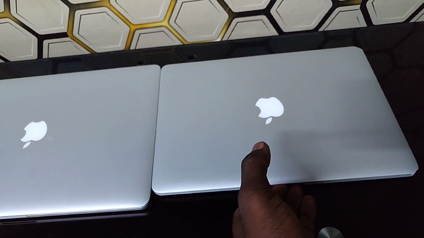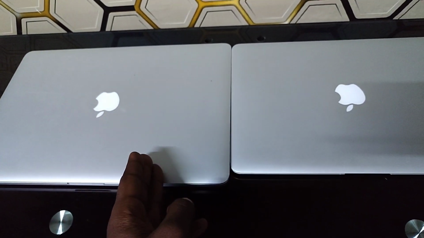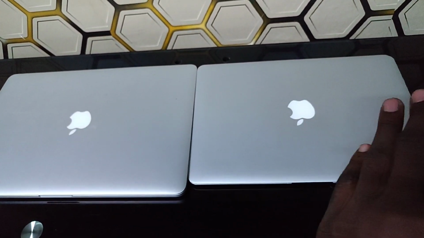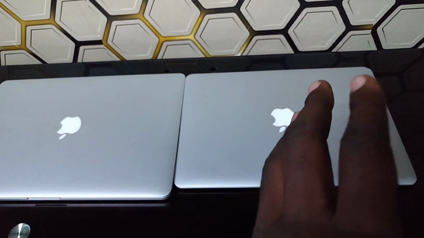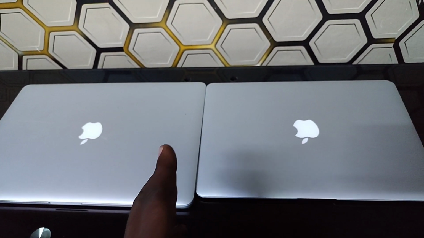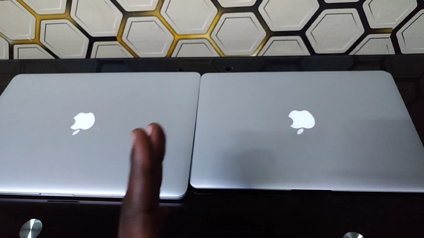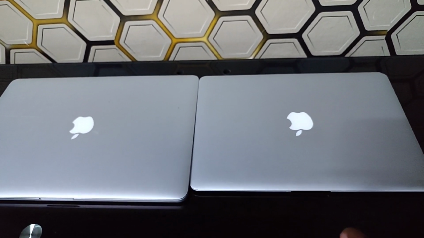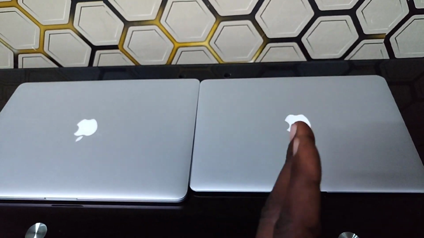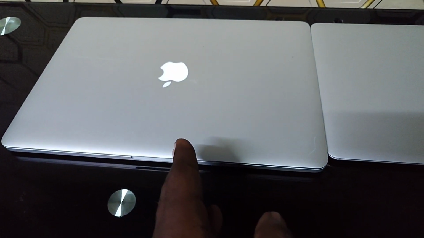This is the MacBook Air, as I said earlier. This is the MacBook Pro. So in this video, we're just going to do a comparison between the two so that we see which one is suitable for which purpose, and which one you should buy in case you find yourself in a scenario where you're deciding between a MacBook Air or a MacBook Pro.